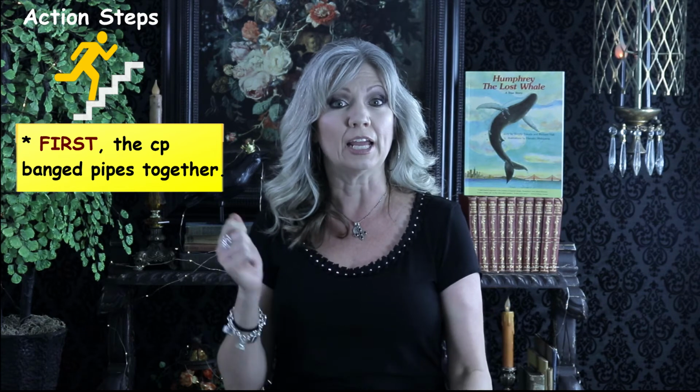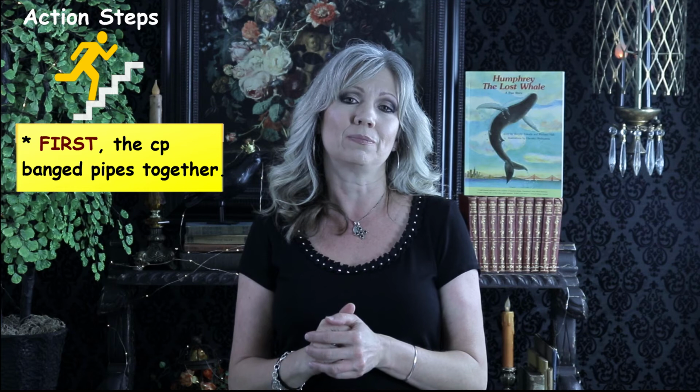Now let's move on to the action steps. Once we have our problem and our solution, it's easy to figure out those steps that they took that go right in between. So let's talk about those. What was the first thing they tried to do to help Humphrey? That's right, they banged those loud pipes together, didn't they? To make the loud noises to try to scare him under the bridge.